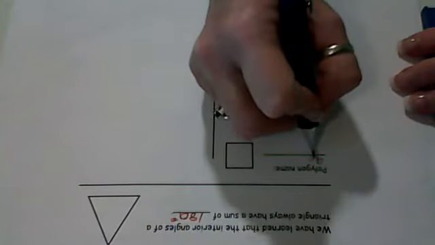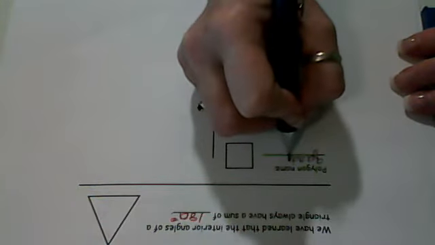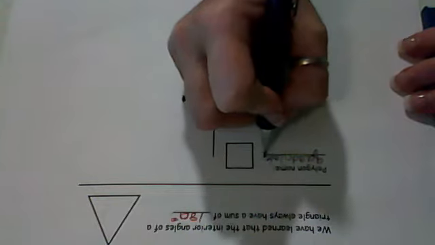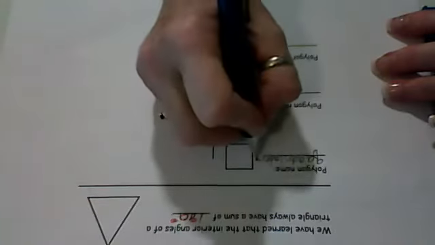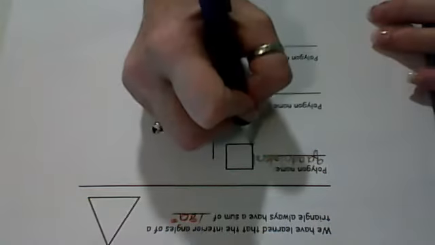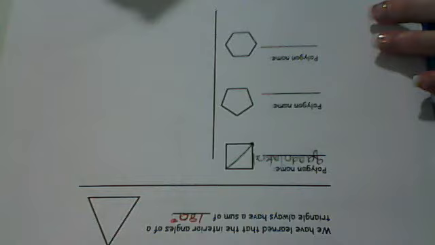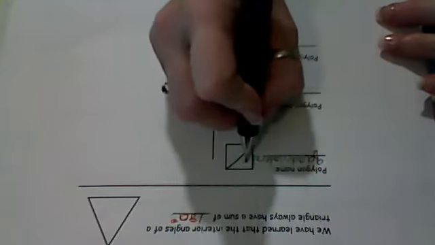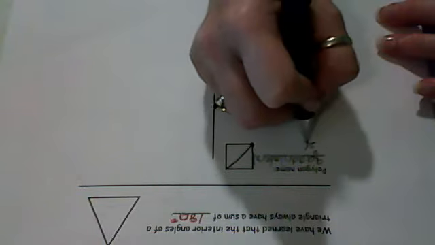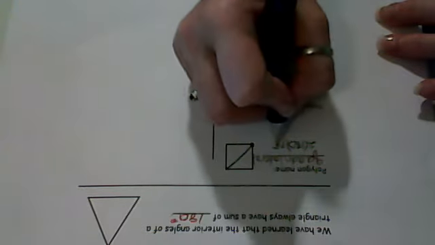This first one is a quadrilateral. And a quadrilateral, if I take one vertex and I draw all the diagonals I can from that one vertex, I notice that I have two triangles. So if I have two triangles, 2 times 180 equals 360 degrees.